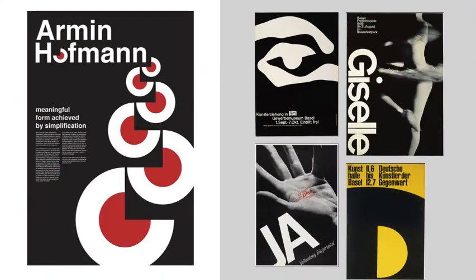All right, so Armin Hofmann is my first example. He was from the Bauhaus. On all these slides, the thing on the left is the poster that someone made to emulate Hofmann's style, and the stuff on the right are different examples of designs made by that designer, in this case, made by Hofmann.